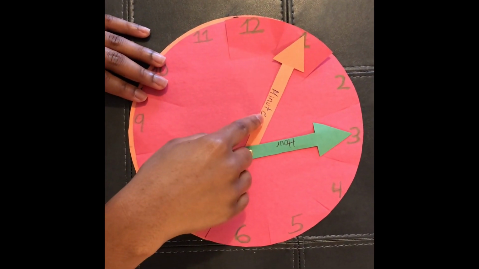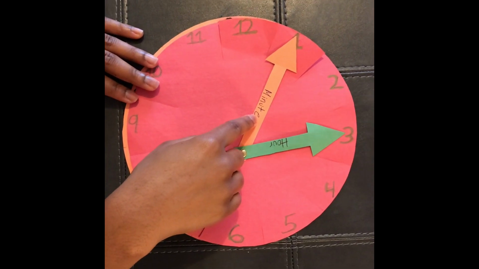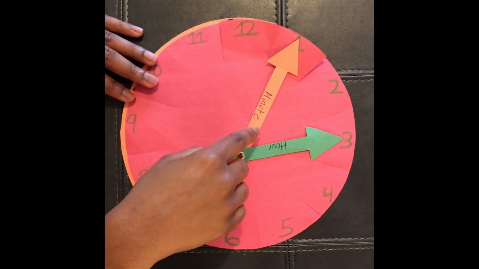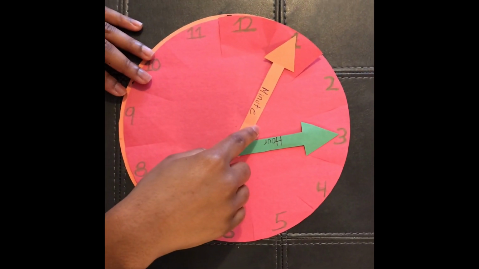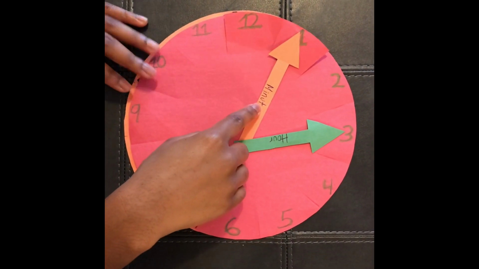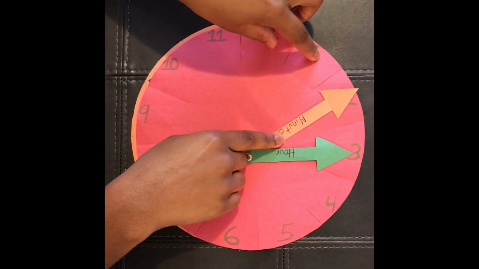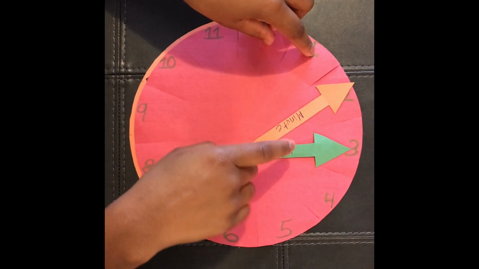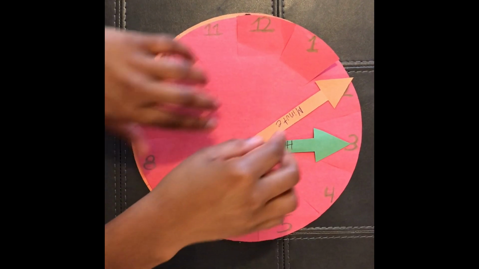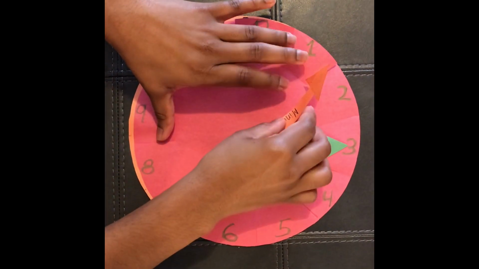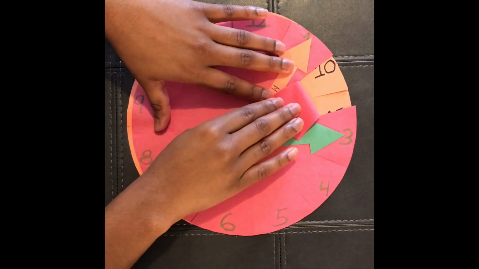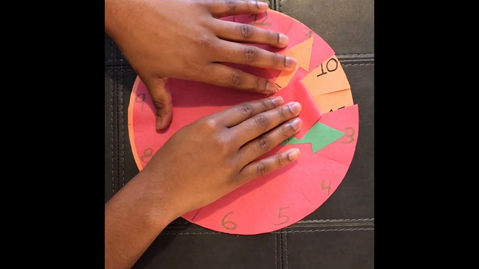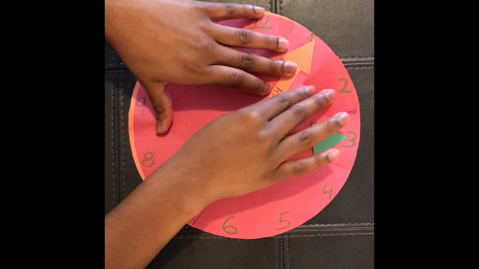Remember, it's 3:05. So we're counting by 5s and we move the minute hand to the number 2. What time do you think it is now? 3:10. So we move our minute hand to the 2. It is now 3:10. But let's double check to be sure. Move the minute hand a little bit, and then move that flap back, and we should see the number 10. Okay, let's keep going.